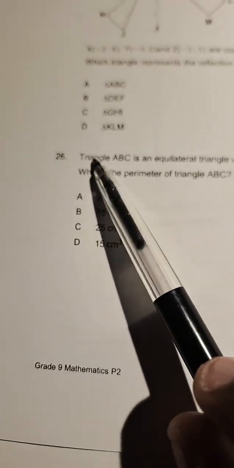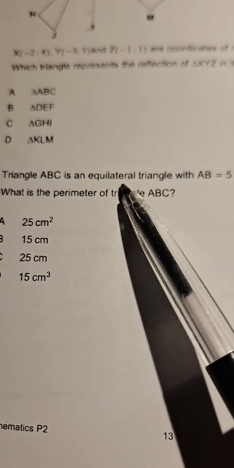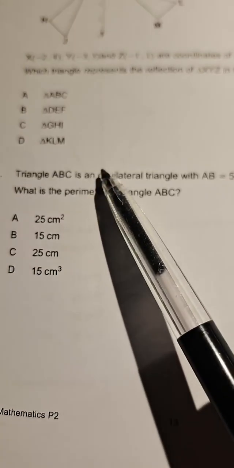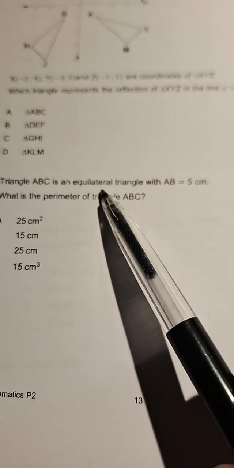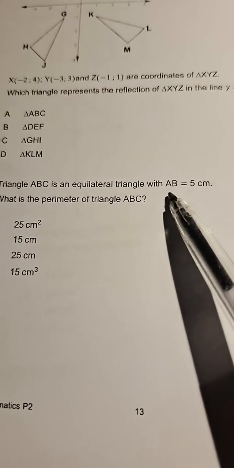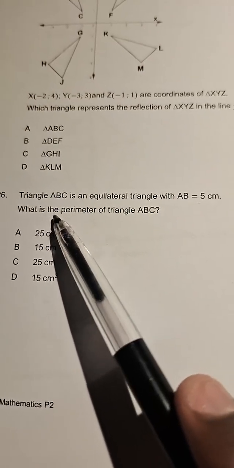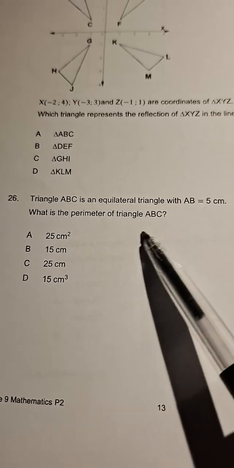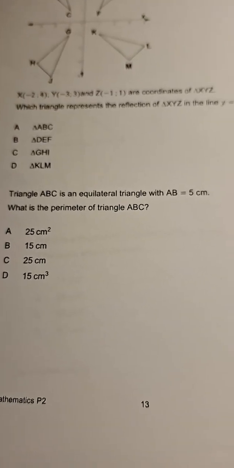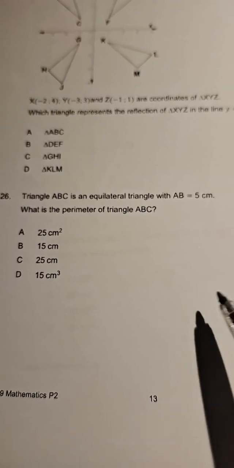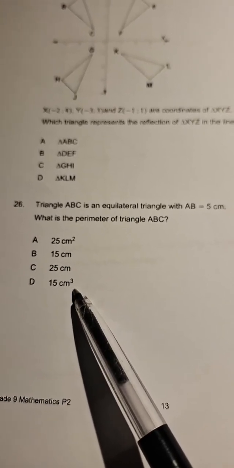Okay, let's look at this question. Triangle ABC, we are told, is an equilateral triangle. So hopefully the minute we are told something is an equilateral triangle, we understand the properties attached to that. We're told it's an equilateral triangle with AB equal 5 centimeters. We are asked, what is the perimeter of triangle ABC? Is it A, 25 centimeters squared, B, 15 centimeters, C, 25 centimeters, or D, 15 centimeter cubed?